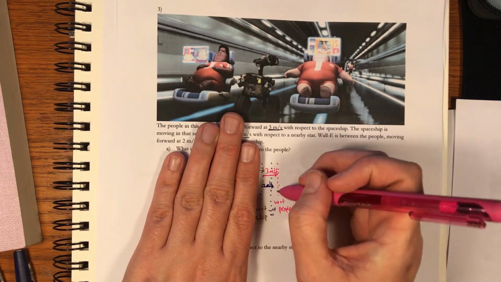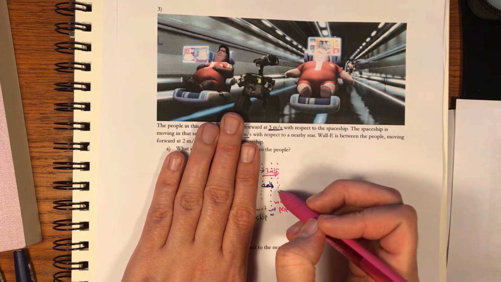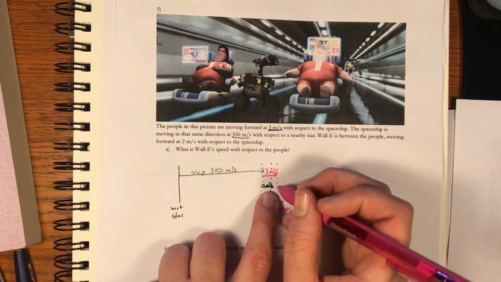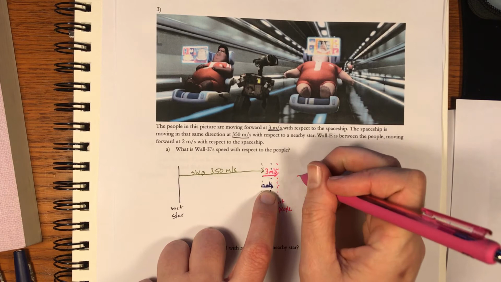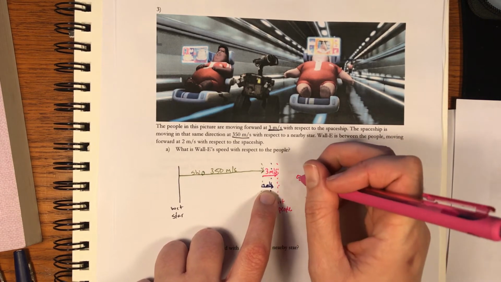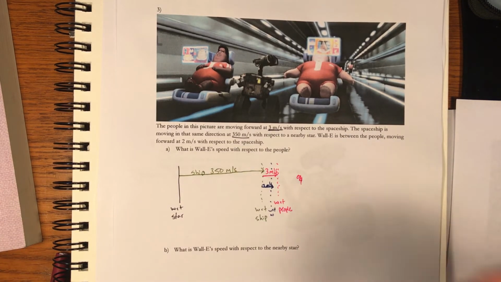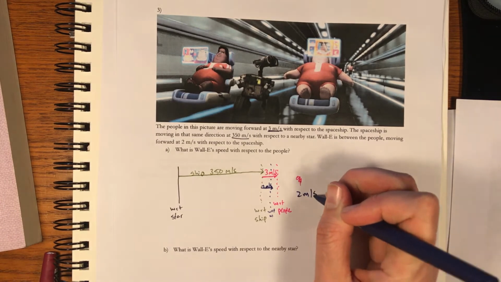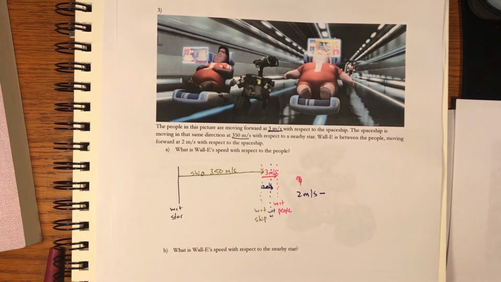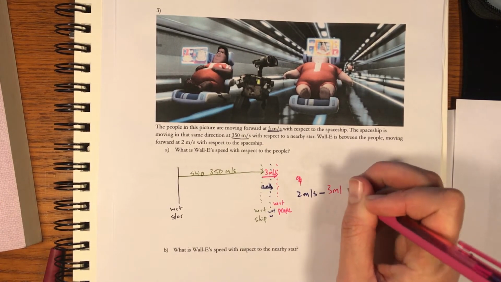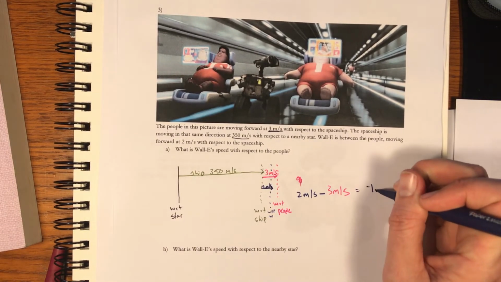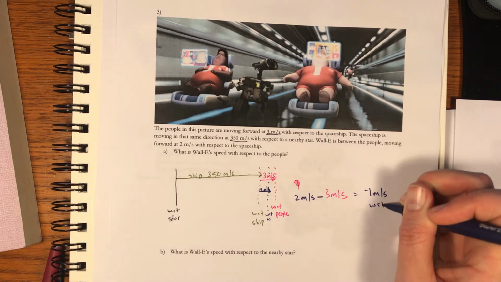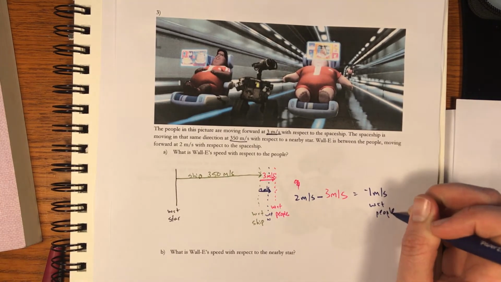WALL-E's actually, if they were moving, they basically are passing him, which means we know he's moving slower, but to them it looks like he falls behind. So it would be his speed, the wrong color, let's go back. So his speed, 2 meters per second, minus their speed, which is 3 meters per second. And so it looks like he's moving -1 meters per second with respect to the people.